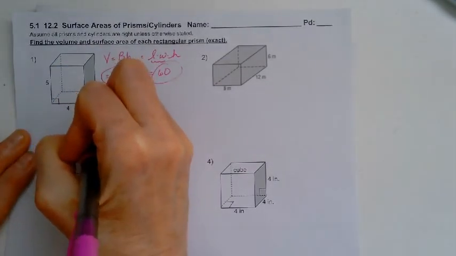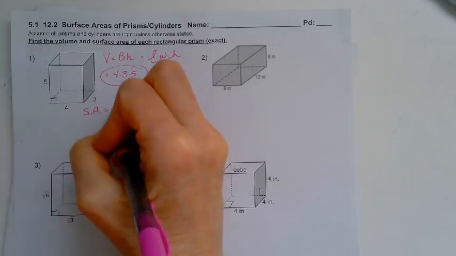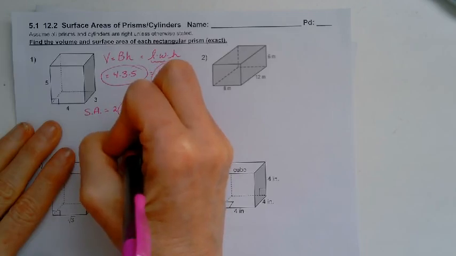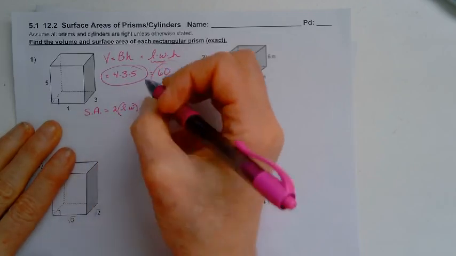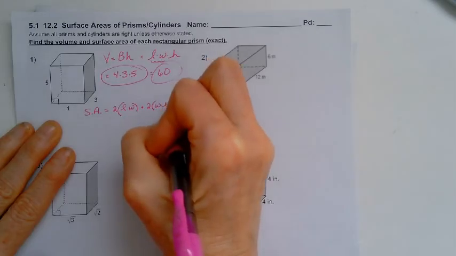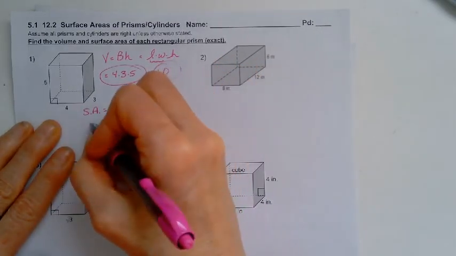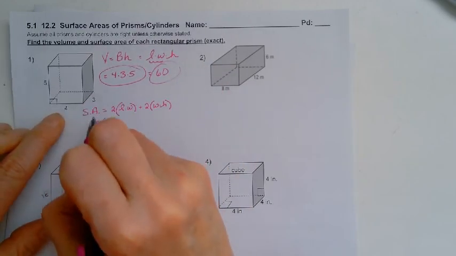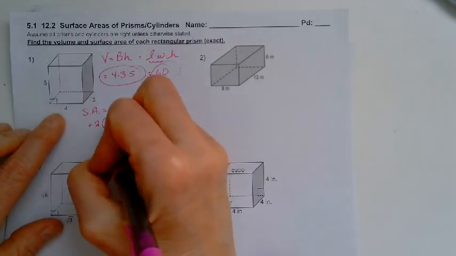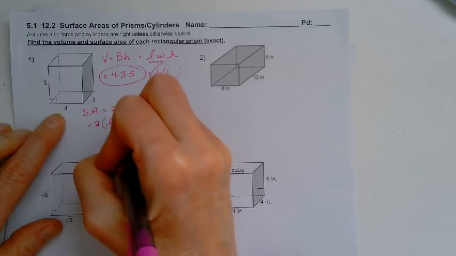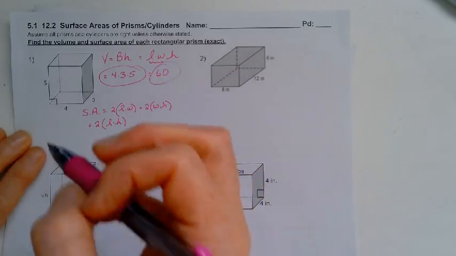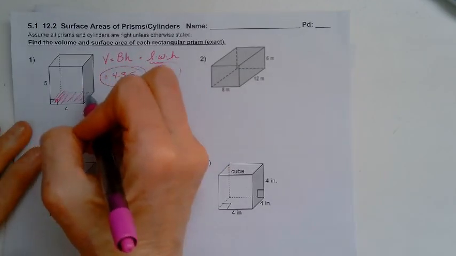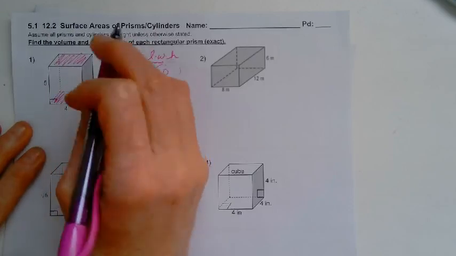Now our surface area is going to be equal to 2 times the length times the width plus 2 times the width times the height plus 2 times the length times the height. So 2 times the length times the width is going to be this base and this base. There's 2 of them.